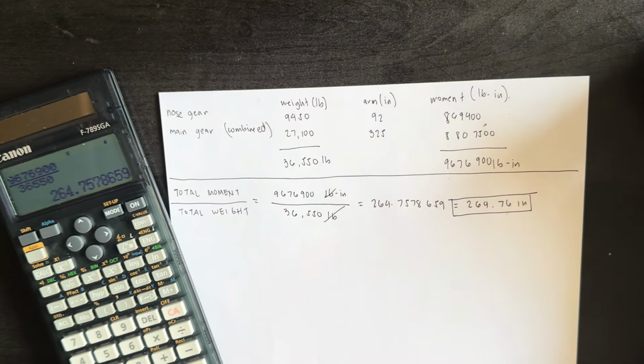Now that we already have the EWCG, we will now proceed to solve the loaded CG and percent MAC. We will make a table. First, we will write the given items.